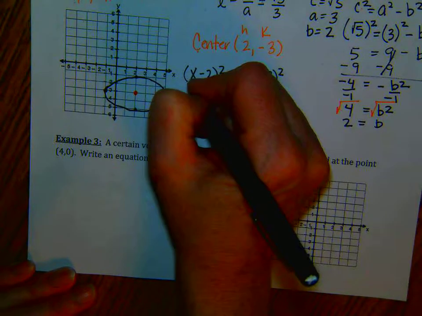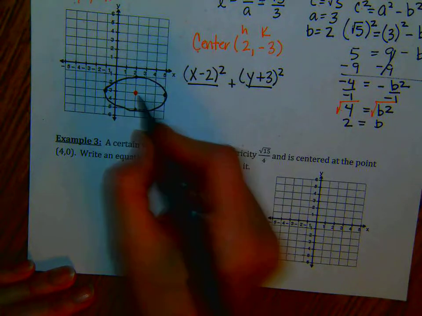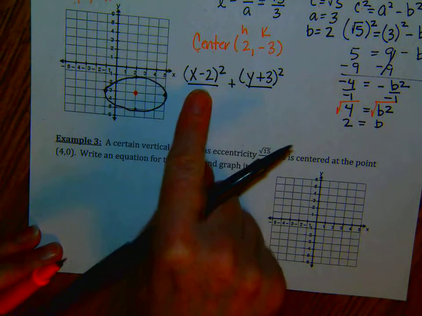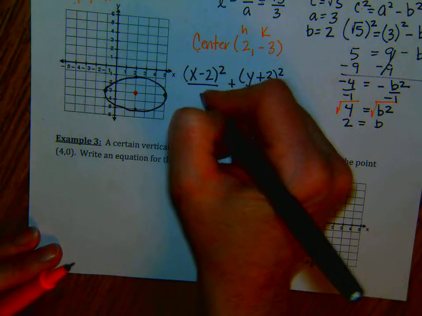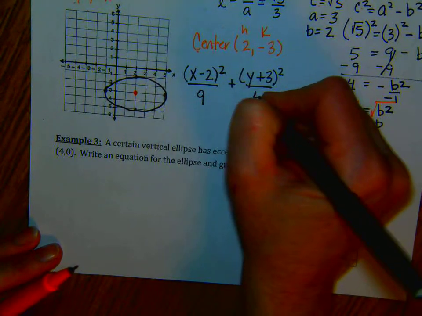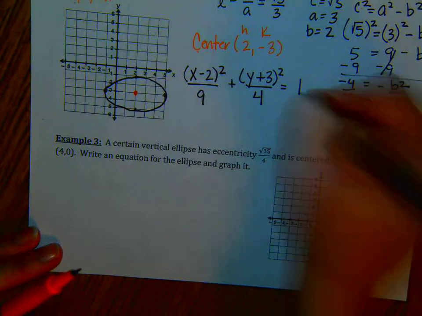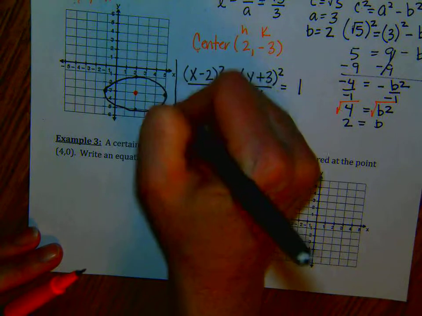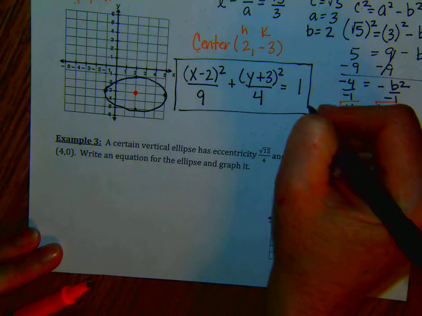We know that the long end, the major axis, is under the x squared, so that's going to be 3 squared, which is 9. This is going to be 4 because it's 2 squared, equals 1. Okay, so there we have the equation for this ellipse.